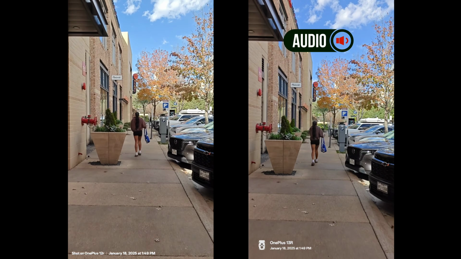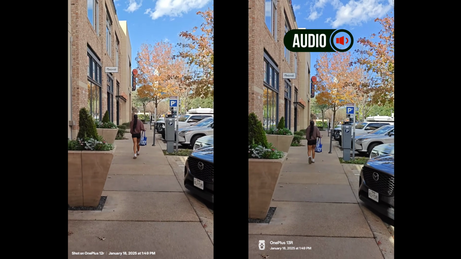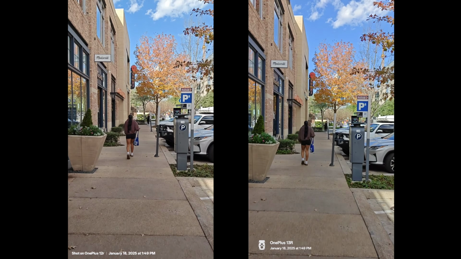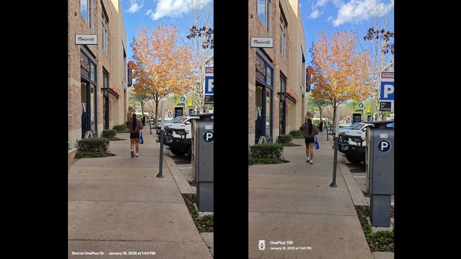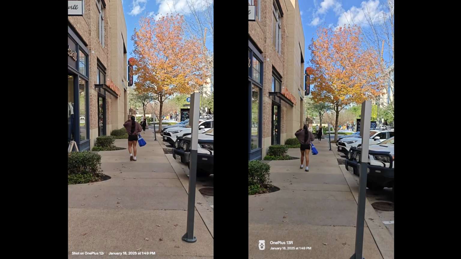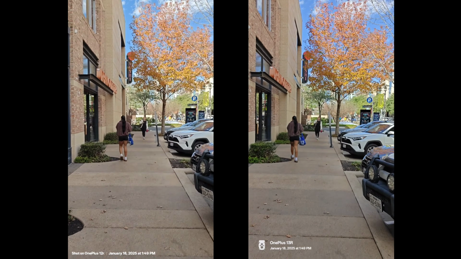A brisk, fast walk. I'm not going to run because then I'll look like an idiot. But yeah, there you go. Ultra Steady mode, 1080p.